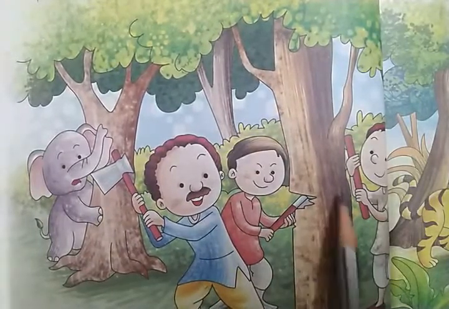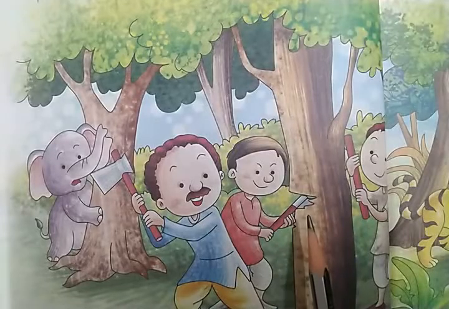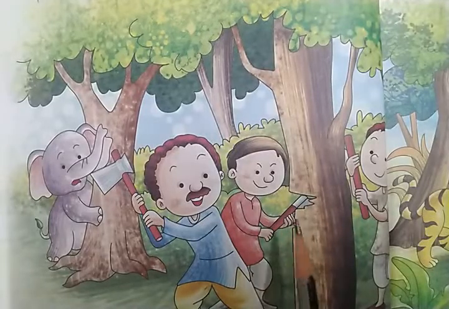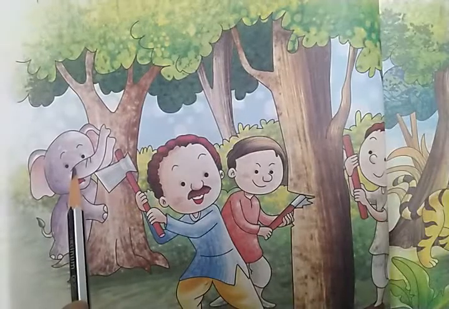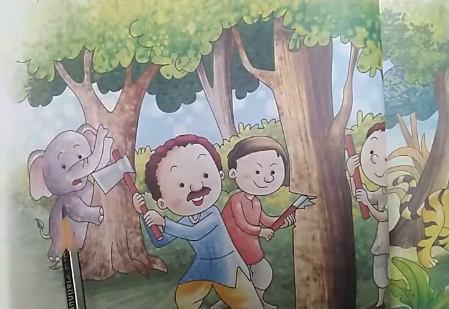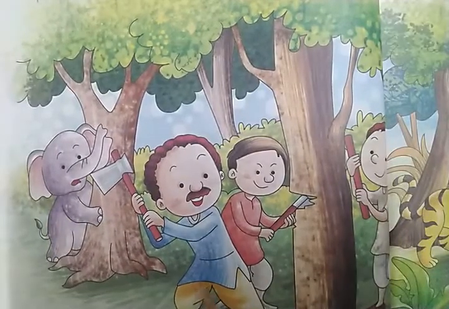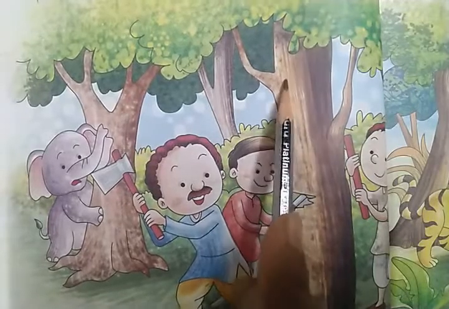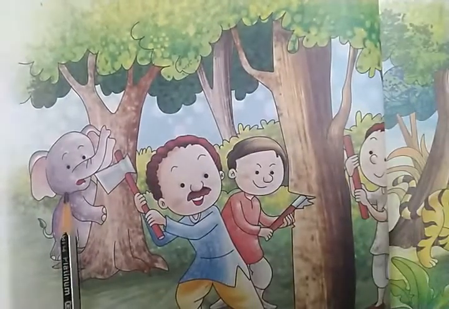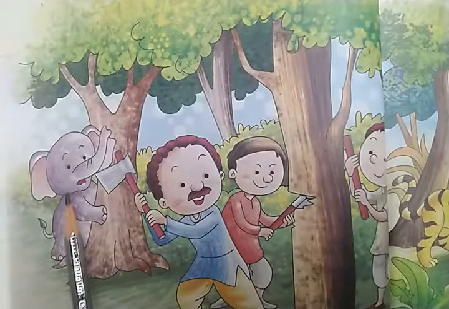Thuk thuk. While they were cutting the trees, the baby elephant was sleeping. He woke up and saw these 3 men cutting the teak tree. The teak tree was sad, so the baby elephant was upset.